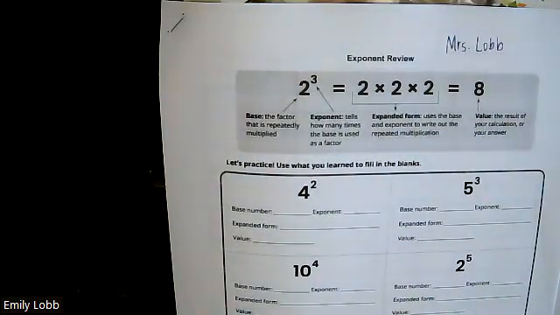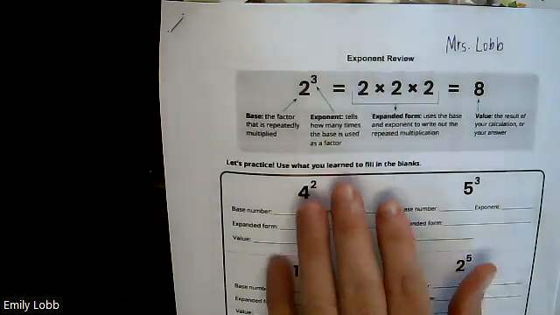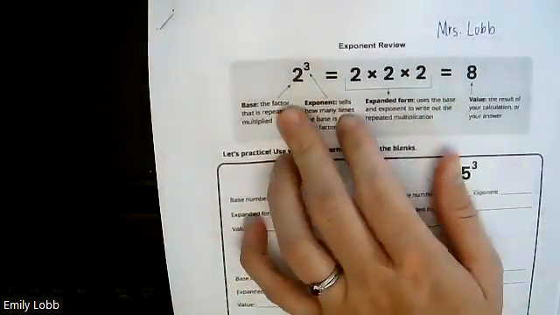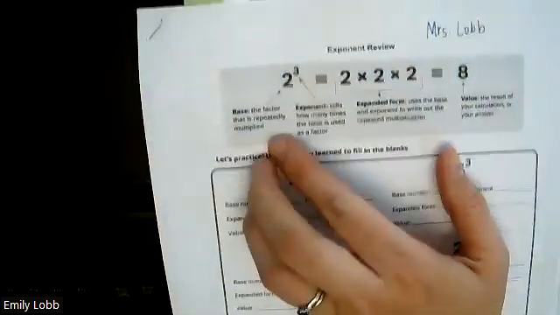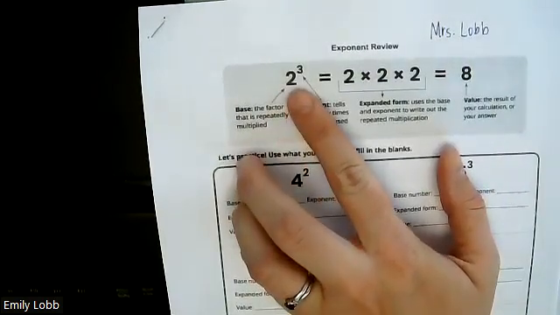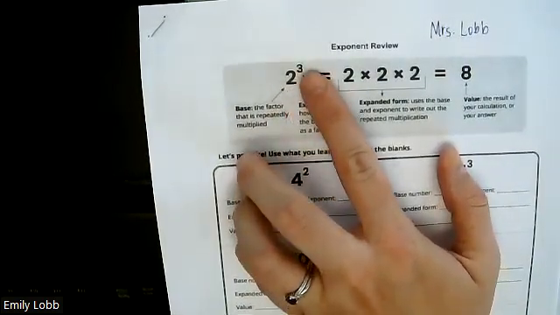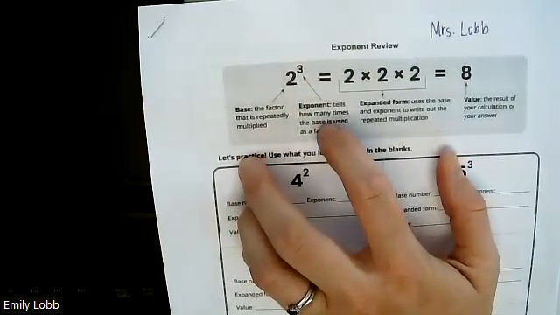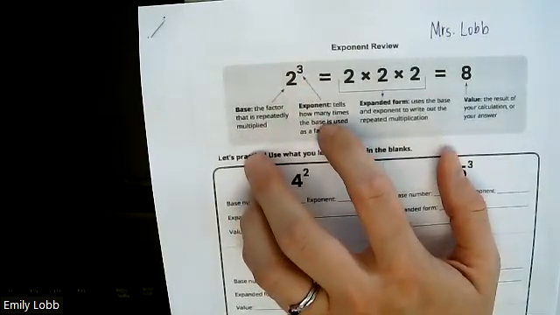We started some order of operations yesterday, but I thought we better backtrack a little bit because some of you were struggling with exponents and other things. So, exponent review. Remember, the base is the factor that's repeatedly multiplied, and the exponent tells us how many times the base is used as a factor.